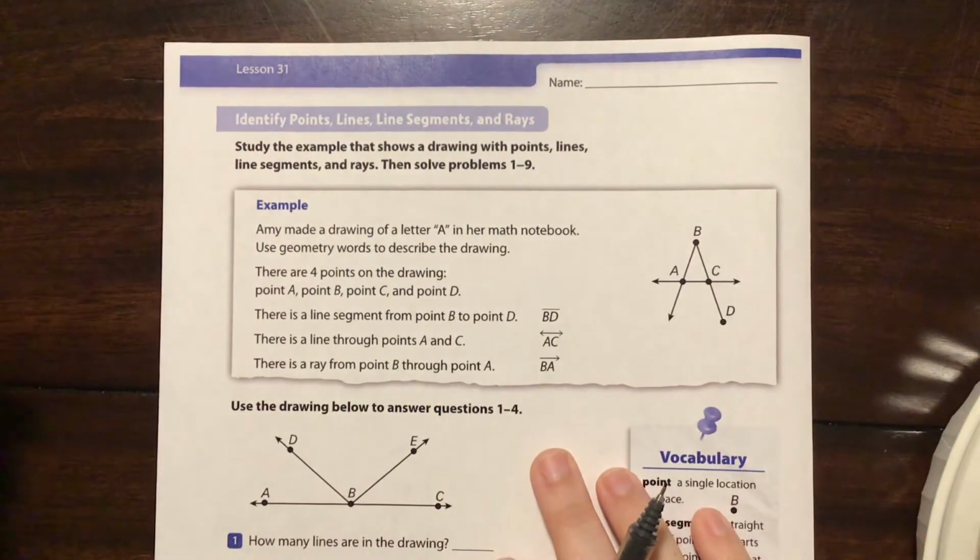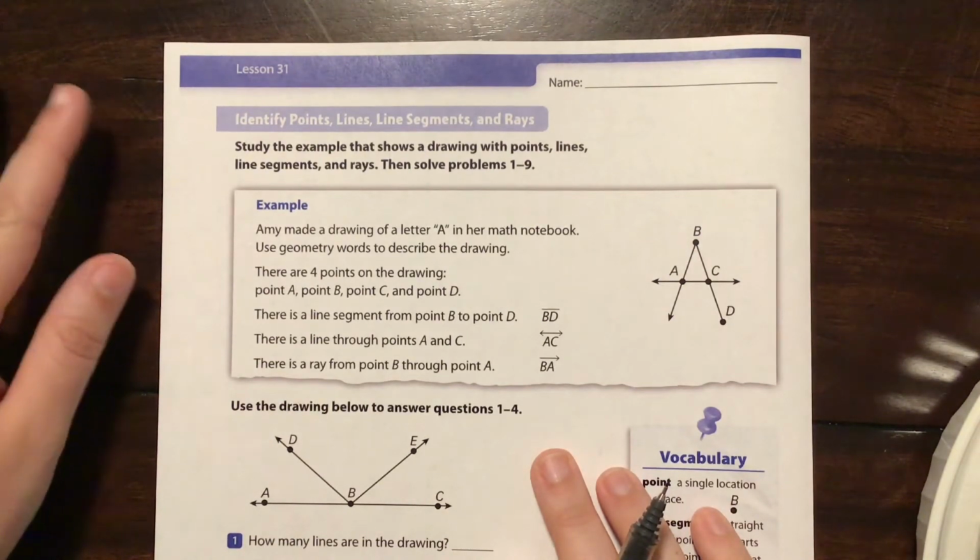Lesson 31. Identify points, lines, line segments, and rays. Study the example that shows a drawing with points, lines, line segments, and rays. Then solve problems 1 through 9.